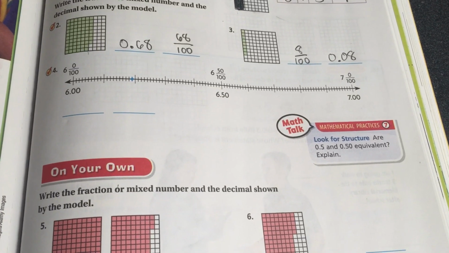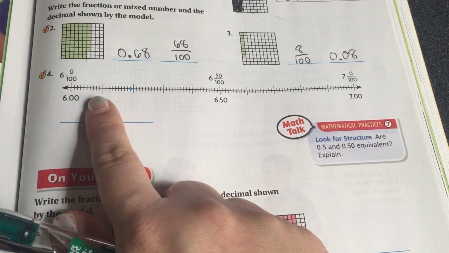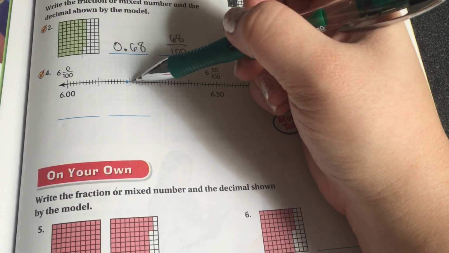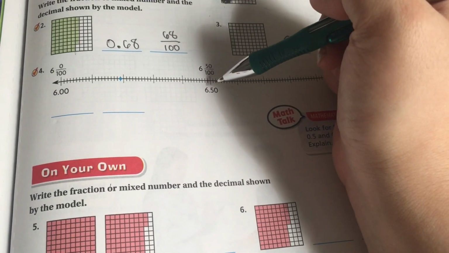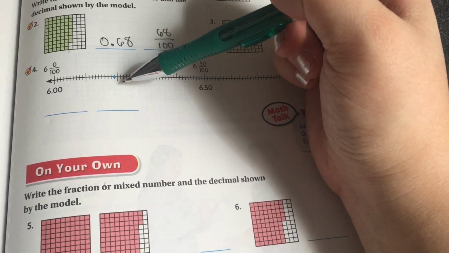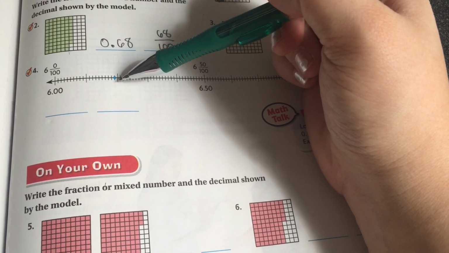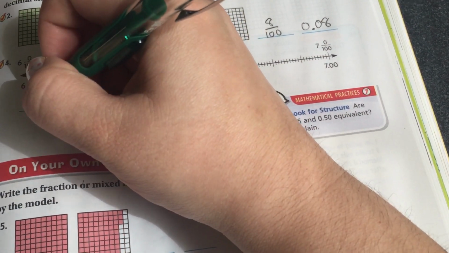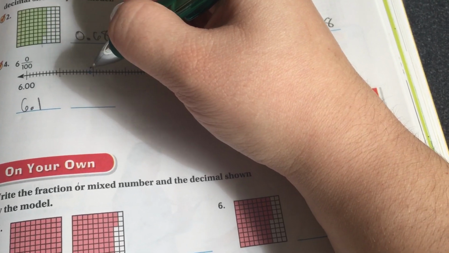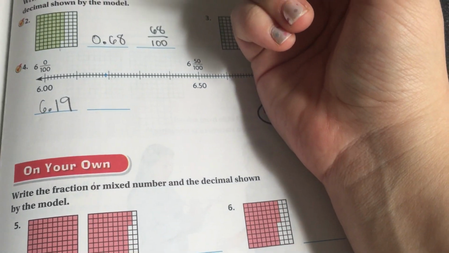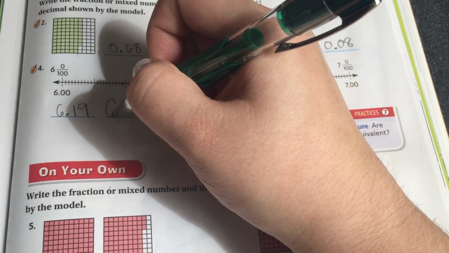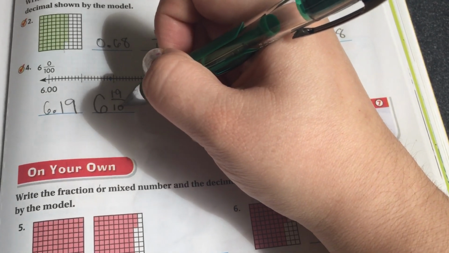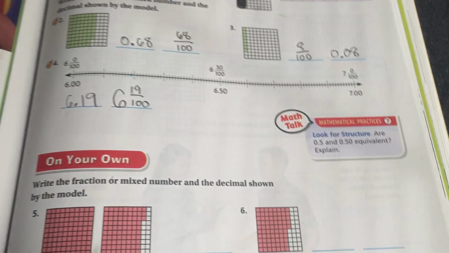And on here, they give it to you in number line form. So it looks like they break it down from 6 to 7. So there's 6.5, which means that this is 6.1, 6.2, 6.3, 6.4, and there's 6.5. So this is between 1 and 2, so I know it's got to be 6.1 something. And then if I count all the way down, that's 9 spaces. So it's 6.19, which means it's 6 whole spaces plus 19 hundredths of the space.